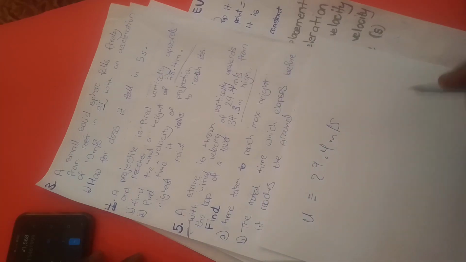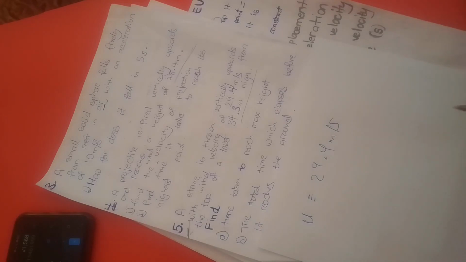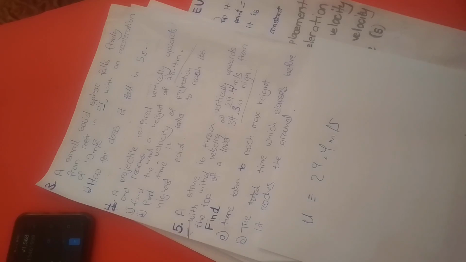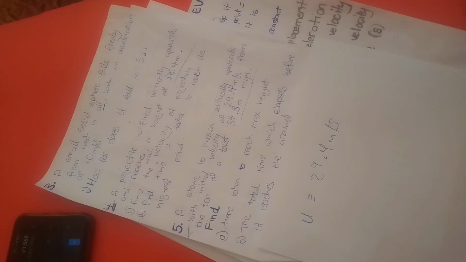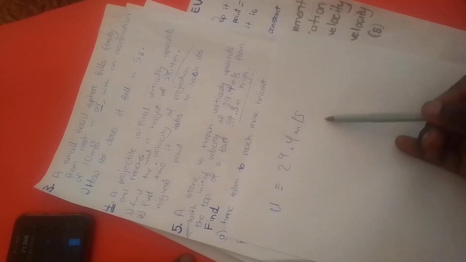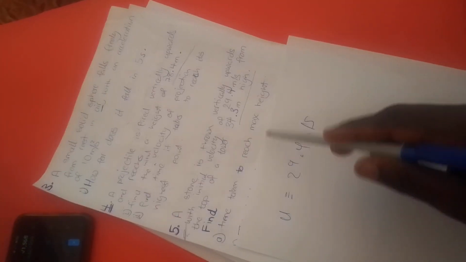Find the time taken to reach maximum height. So we don't know how high the stone will go. We've not been told that. So we've only been given the first variable, which is initial velocity, 29.4 meters per second. Let's start looking at the equations now and figure out what we can use and what the question is demanding from us. The question is demanding time taken to reach maximum height.